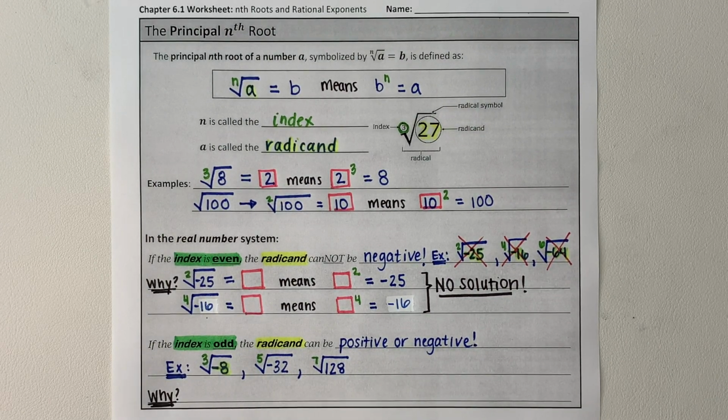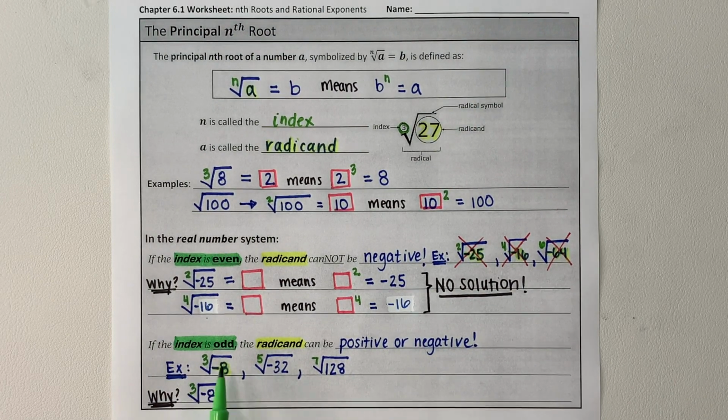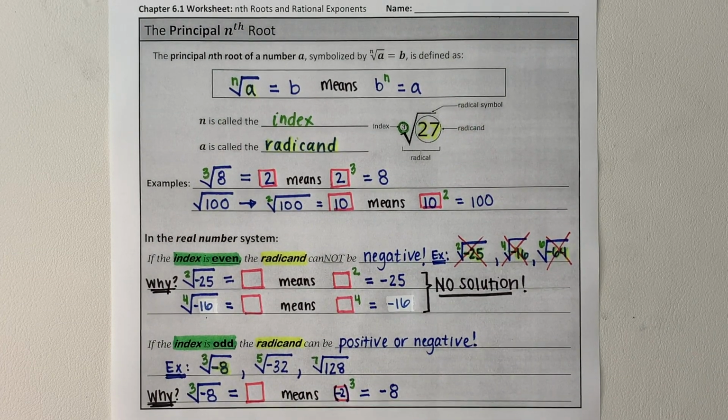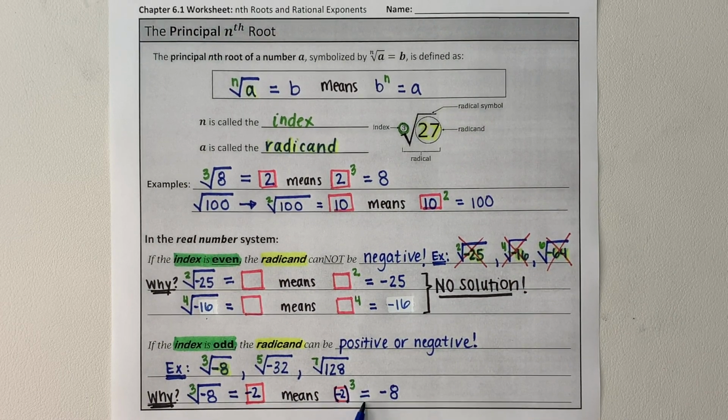Let's look a little bit closer at why we have a solution if the index is odd and the radicand is negative. So I've just copied down this example right here. Now we're trying to figure out what this is equal to. Well, if the cubed root of -8 is equal to some quantity, that means that we should be able to take that quantity and raise it to the cubed power to get the radicand, which is -8. Is there any number that when we cube it, we get -8? Yes, in fact, if we take -2 and cube it, we get -8. So there is a solution here. The solution is that the cubed root of -8 is -2 because -2 cubed equals -8.